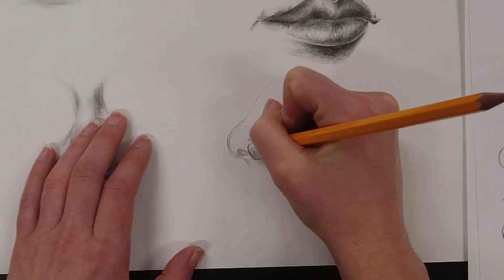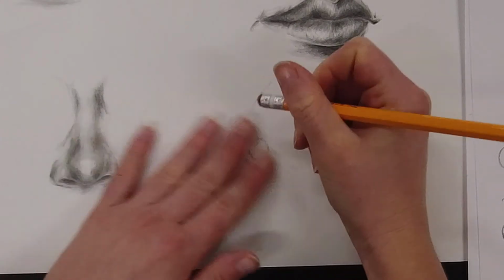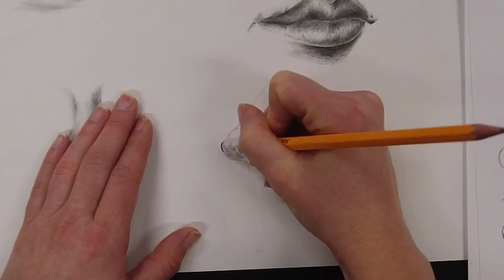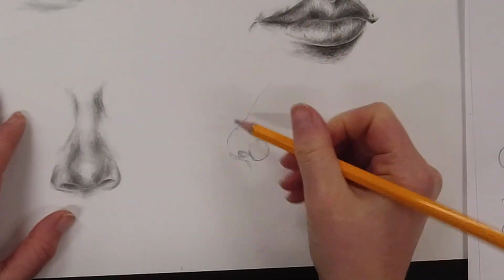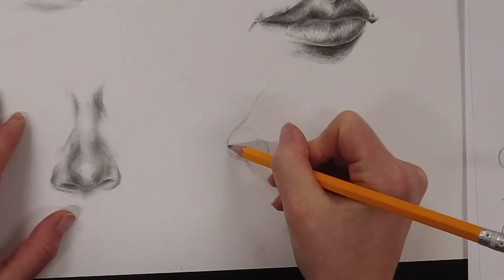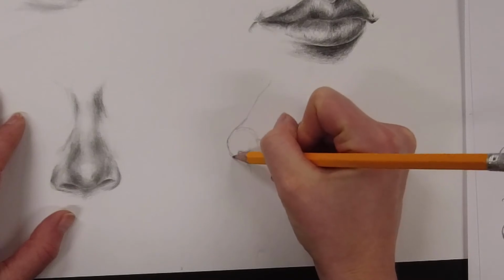And then as I move towards step 3, I'm going to go ahead and erase a little bit here. Kind of clean up this edge a little bit as well.